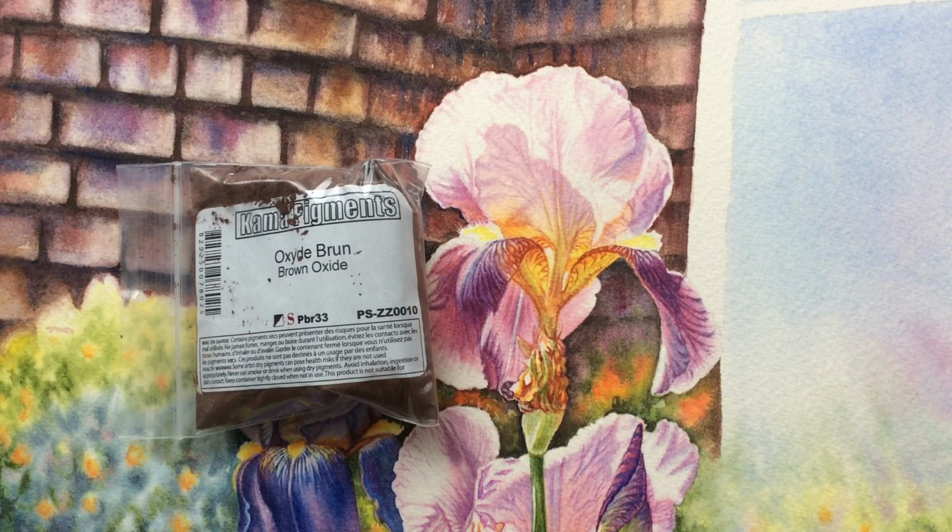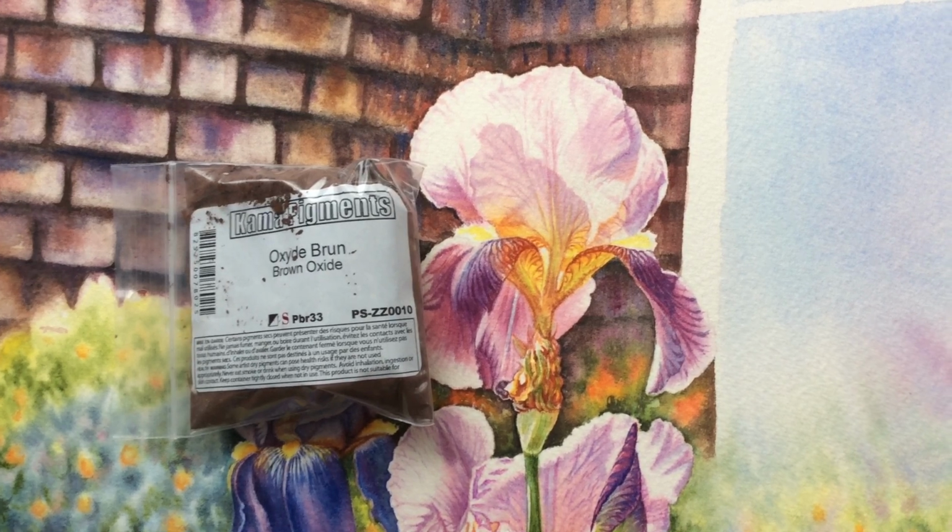They maintain, because they are synthetically made, high chroma, high saturation, and have much better coloring properties, including to some degree transparency, which is uncommon for earth pigments. So let's get back to our pigments.